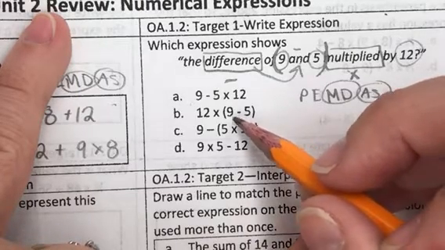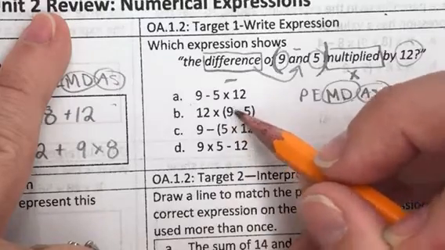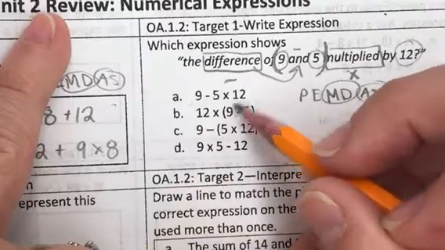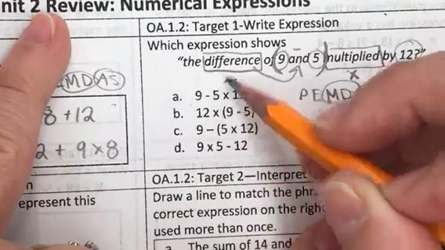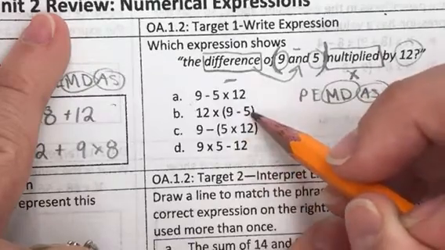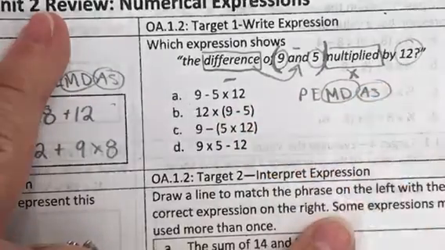Very good. B does work. It has the difference of 9 and 5 multiplied by 12. Even though the numbers are in different order, I still am doing the correct order of operations. So I am finding the difference of 9 and 5 first because I have those groupings. Then I'm multiplying it by 12.